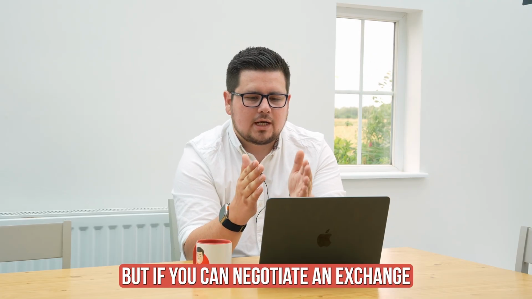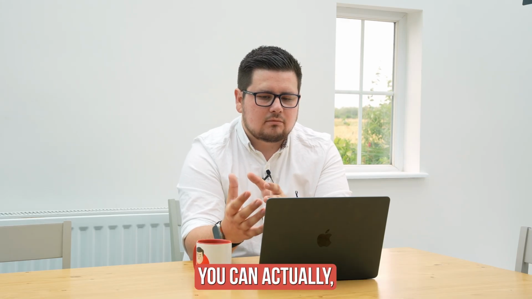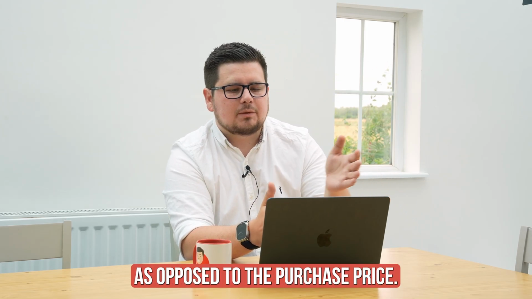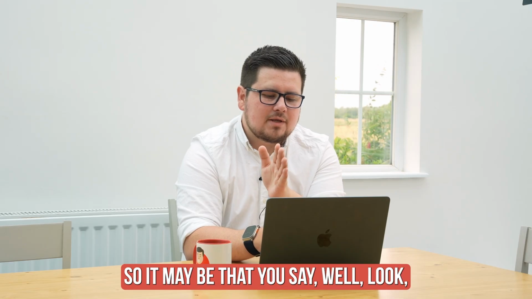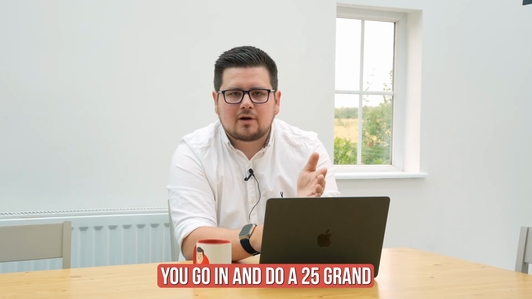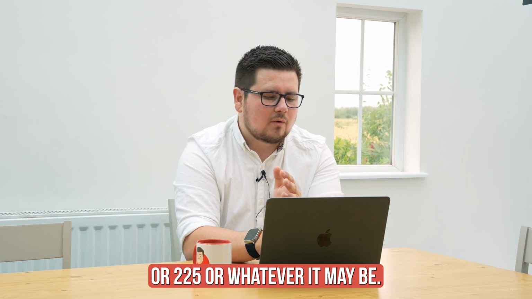But if you can negotiate an exchange with delayed completion whereby you go in and do the refurb, you can, in theory, raise the value of the property and then use bridging finance to bridge against the increased value as opposed to the purchase price. So it may be that you say, well, look, we're exchanging at 150, you go in and do a 25 grand refurb, for example, and it's maybe then worth 225, whatever it may be.